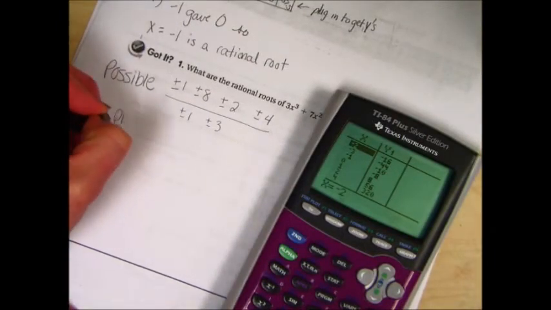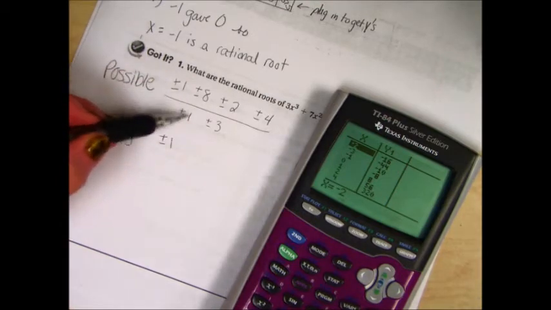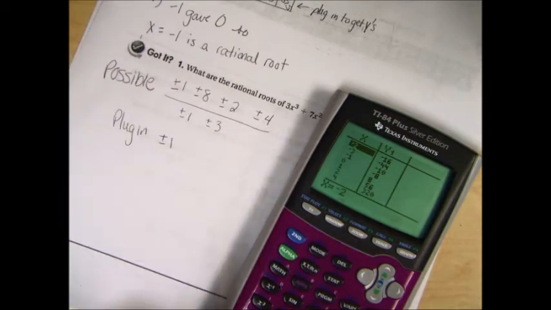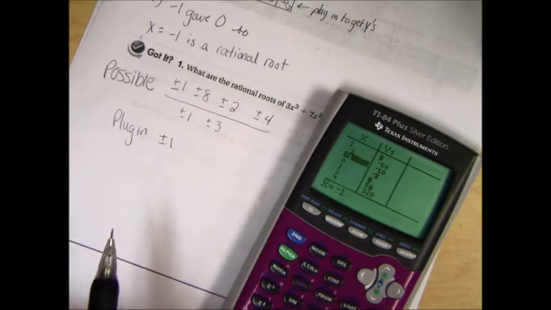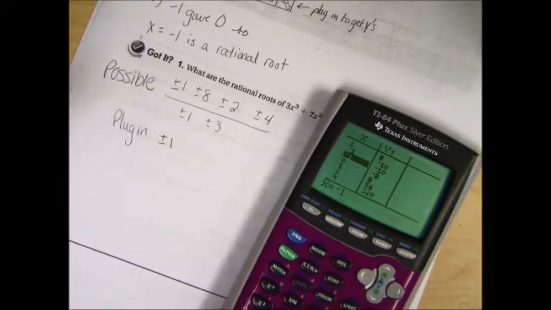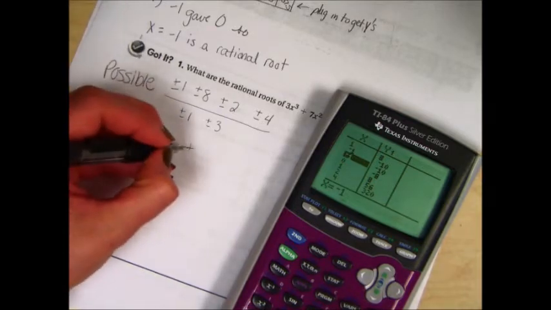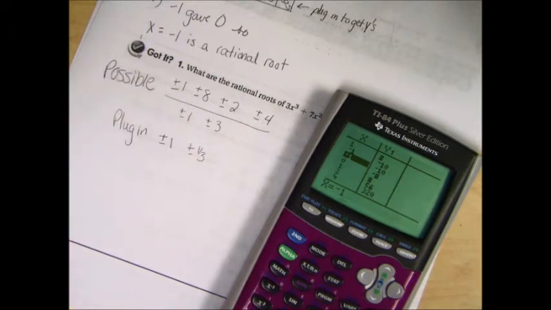So if you want to write down the ones that we're going to plug in, we're going to plug in plus and minus 1, because 1 over 1 is 1. Neither of those made 0, so neither of those is a 0, or a rational root. So now I'm going to do 1 over 3. So negative 1 over 3 and positive 1 over 3. Neither of those made 0, so I move on.